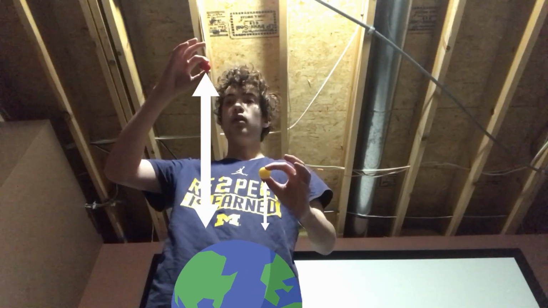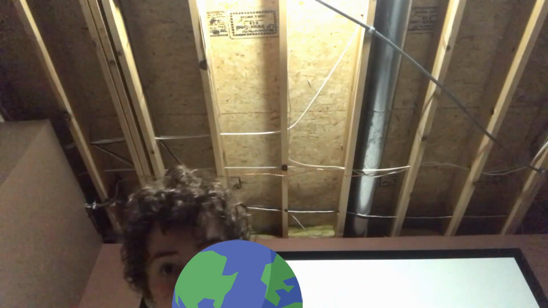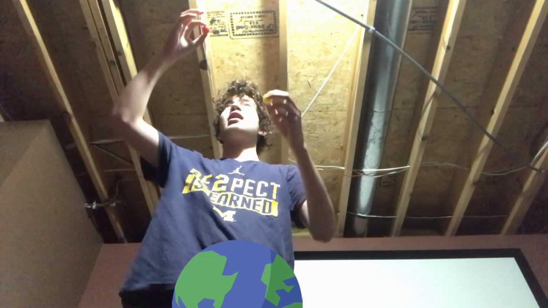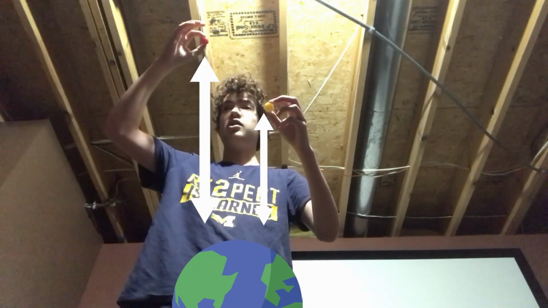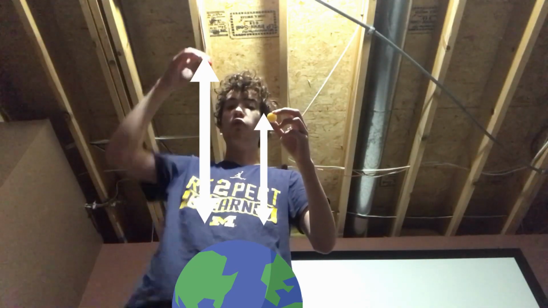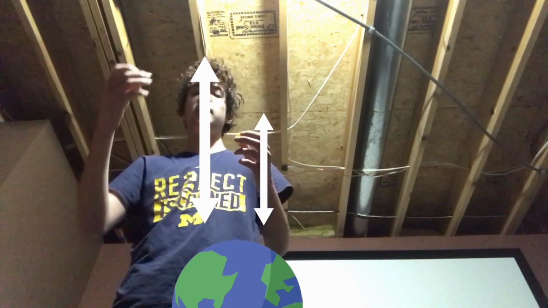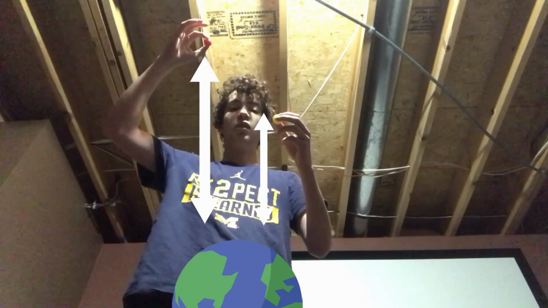So if I take these two balls and put one above the other, this one has more potential energy because again there's more space towards the ground. But if I let it go, it starts to turn into kinetic energy as I drop it, because more of it is being turned into movement instead of staying up here.